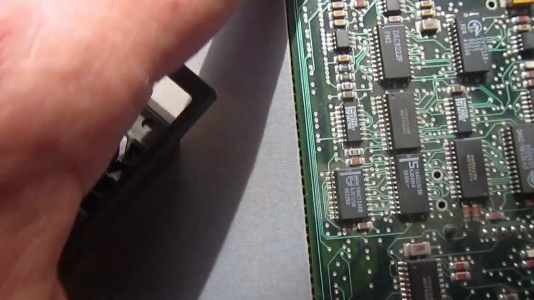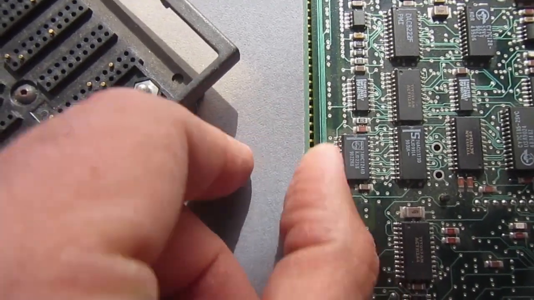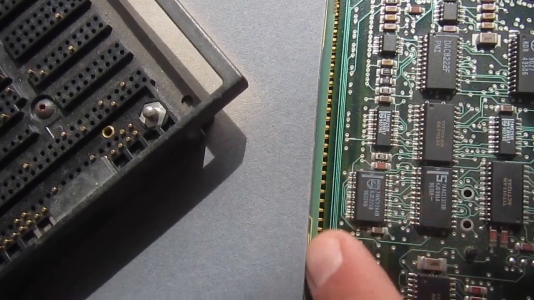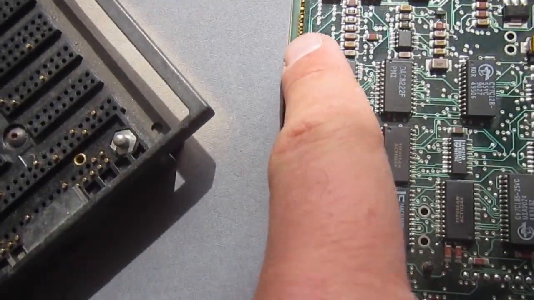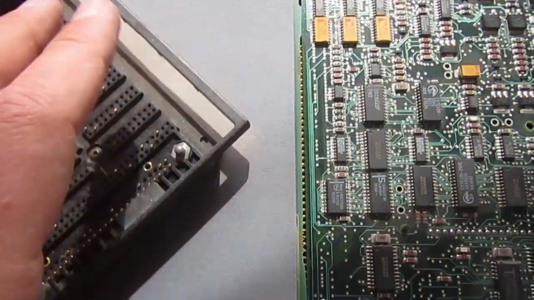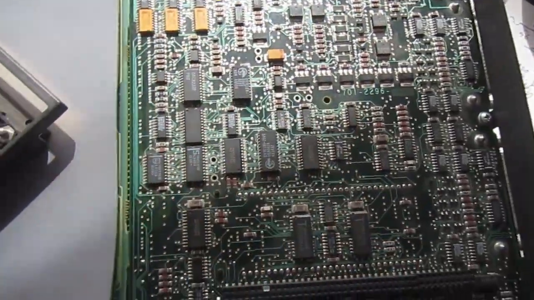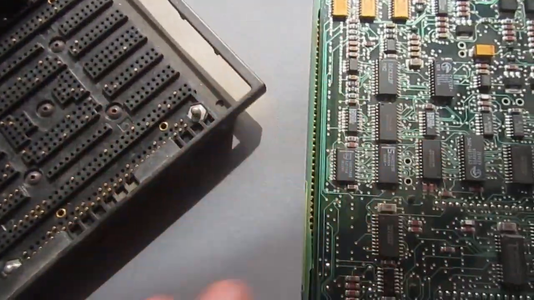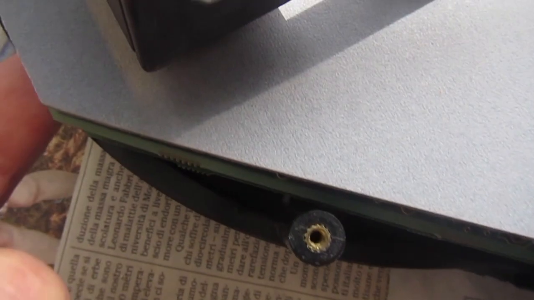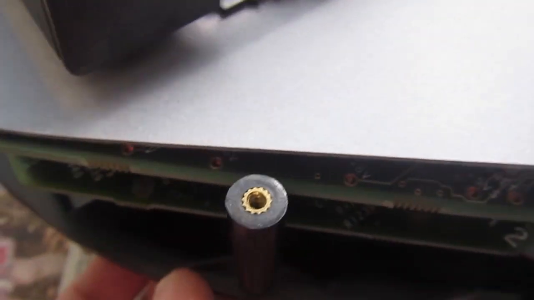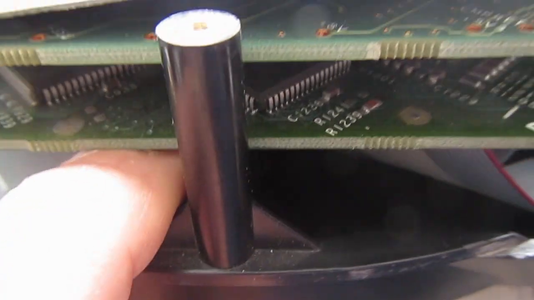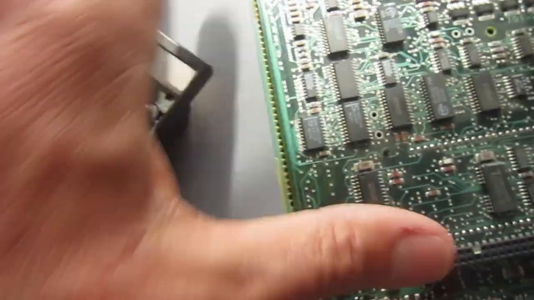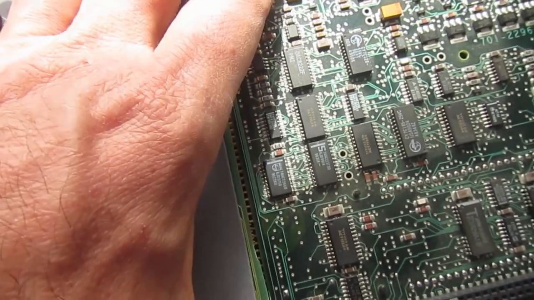Pay attention that these boards are joined here. There is a long connector, but first you must lift both the two PCBs, then you can separate carefully the two parts, because there are some plastic supports here that need to slide out of this assembly for these two boards to be separated.